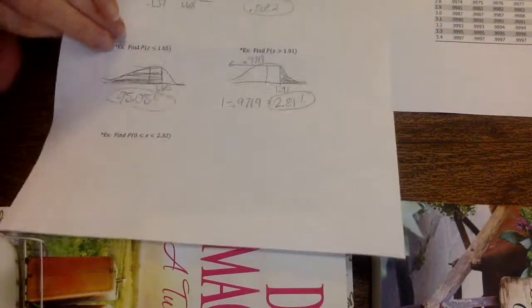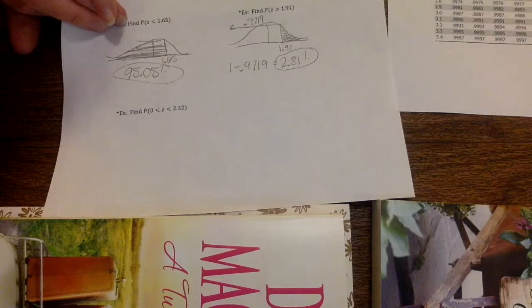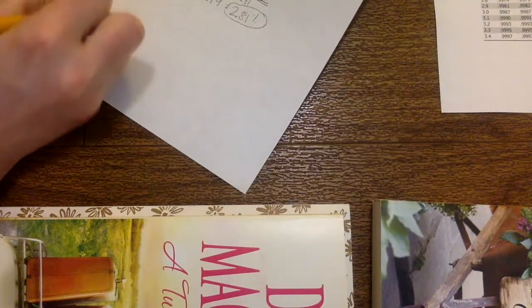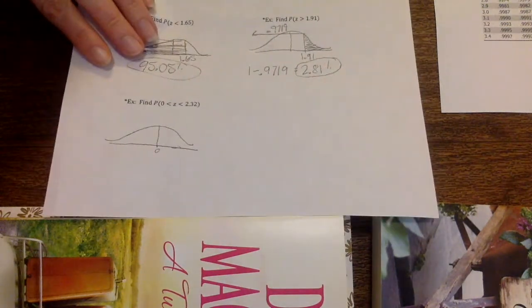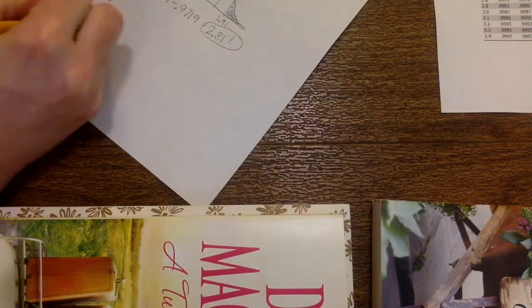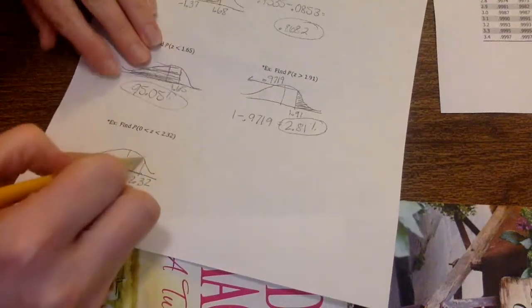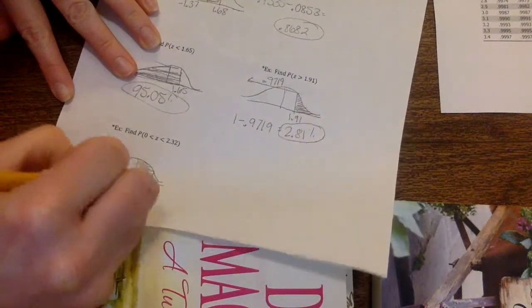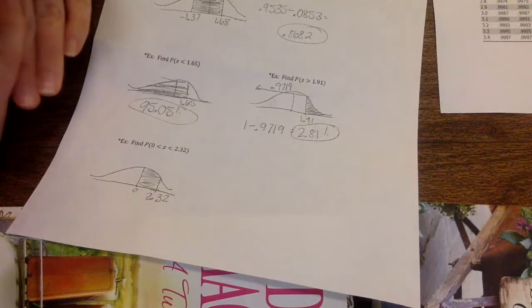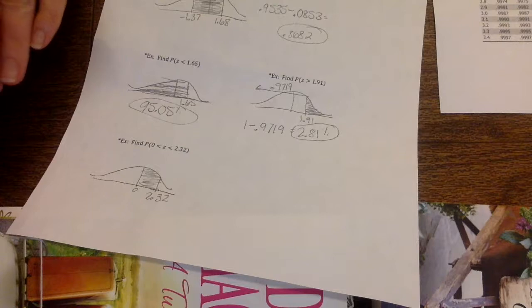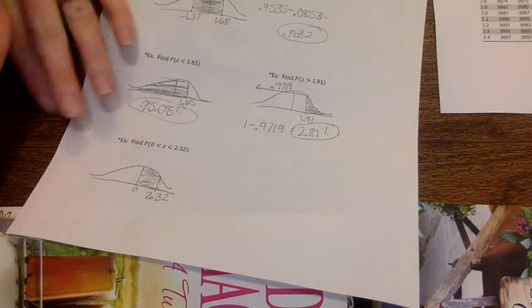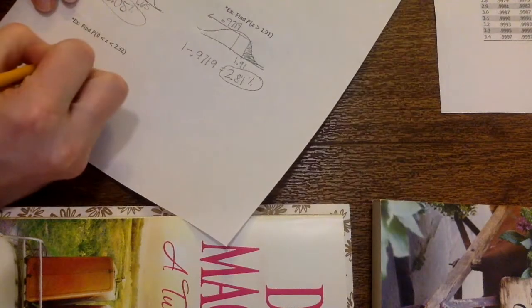All right, last thing here, find the probability that z is between 0 and 2.32. 0 always throws people off. 0, remember, is just your mean right in the middle, and then 2.32. Okay, so we need to shade that in. So you can use your z chart to look up 0, but you shouldn't have to. Hopefully you remember that that is 0.5, okay? Because again, 0 is going to be 50%.